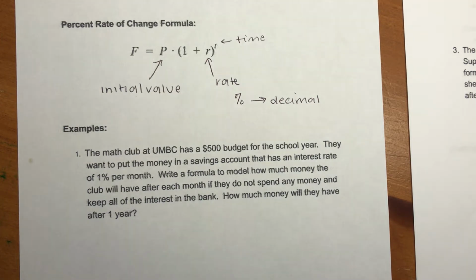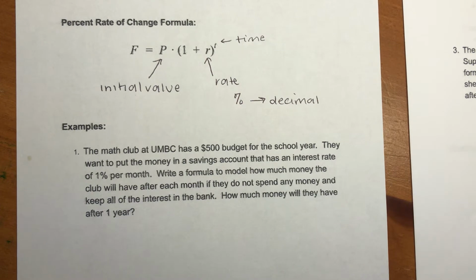Okay, so let's do a first example. What we're doing initially is going to be the same as what we did in the last lesson, and the new part is just going to be computing a value. So for number 1, the math club at UMBC has a $500 budget for the school year. They want to put the money in a savings account that has an interest rate of 1% per month. Write a formula to model how much money the club will have after each month if they do not spend any money and they keep all the interest in the bank. How much money will they have after 1 year?